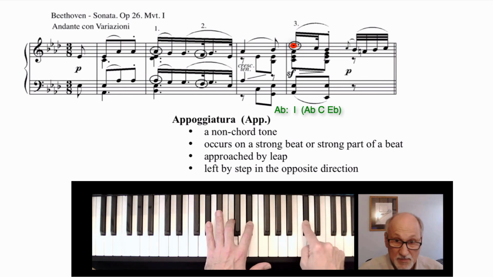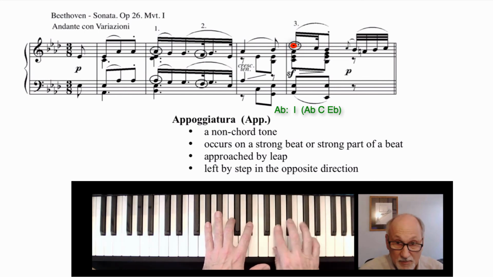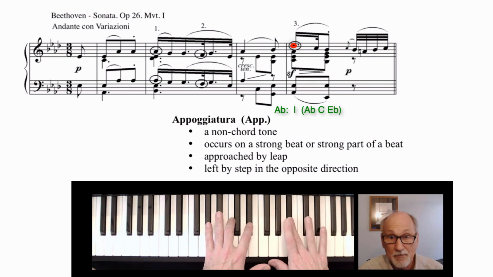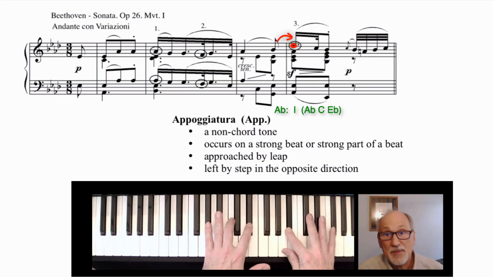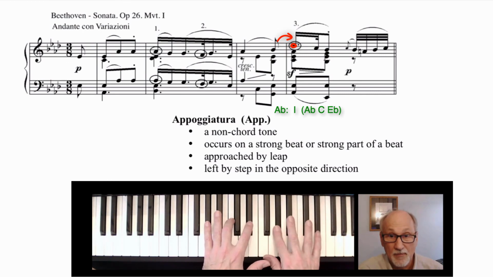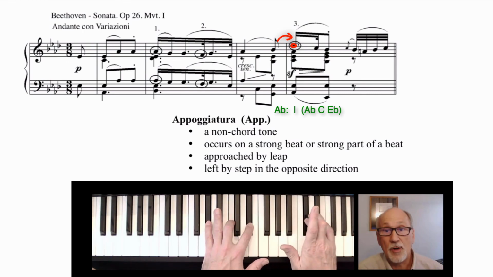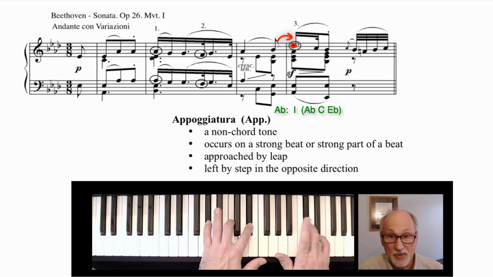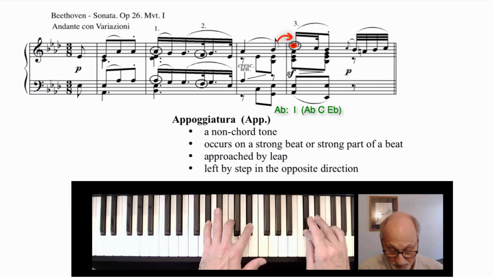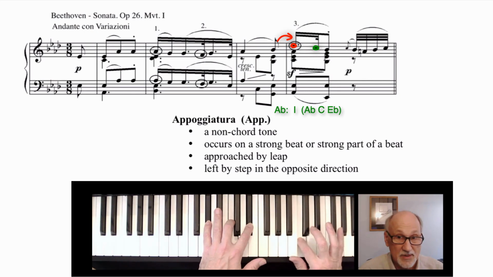Notice from the previous measure, the melody was A flat, B flat, and then it leapt up to the D flat. That's very bold to leap up to a wrong note, really, a non-chord tone. And so now what's the composer supposed to do? Should really resolve it. What the composer does is goes back in the opposite direction and lands on the chord tone. So that's what an appoggiatura does.